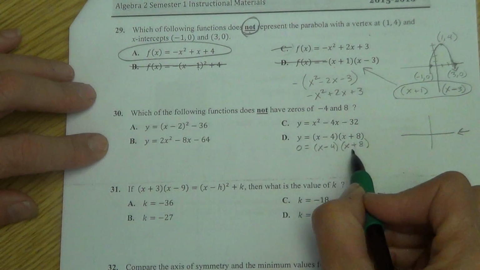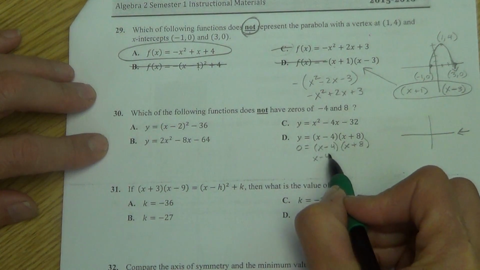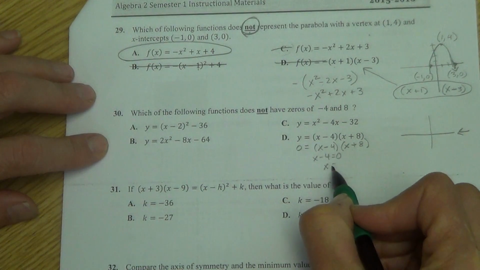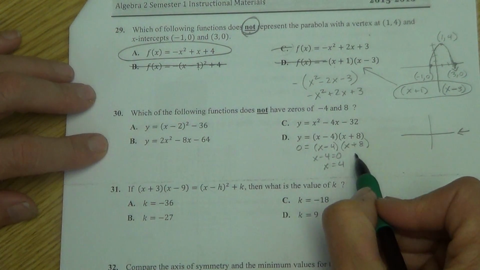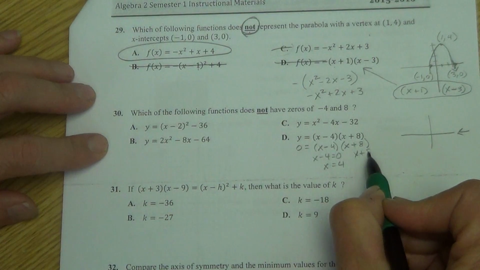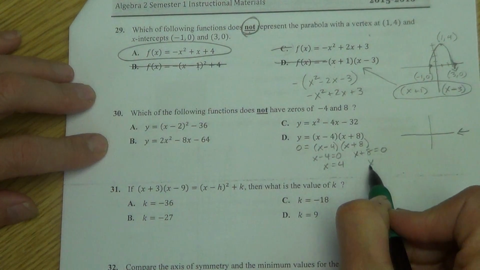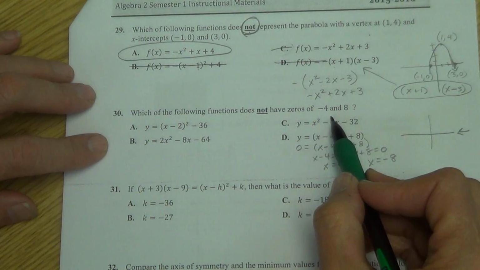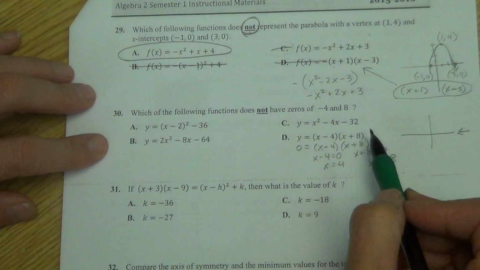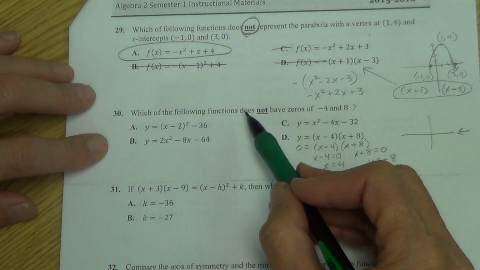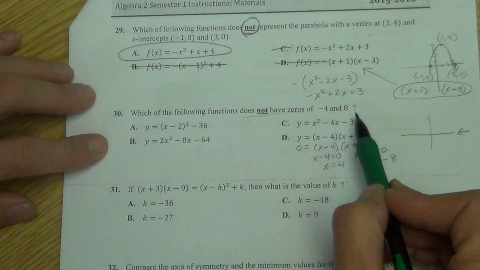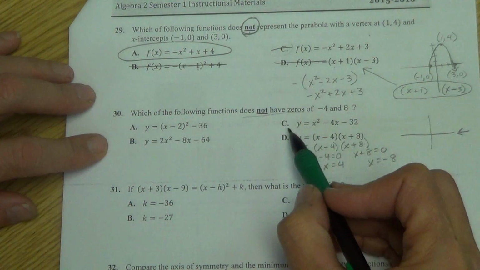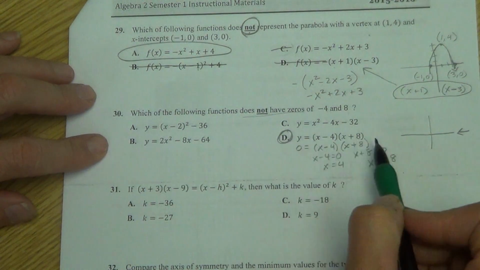Here, we need to set each of these to 0, so x minus 4 equals 0. We add 4 to each side, we'd get x equals positive 4. x plus 8 equals 0, x equals negative 8. You can see that they're not matching. And it says which one does not have negative 4 and 8 as the zeros. This does not have negative 4 and positive 8. So that is our answer.